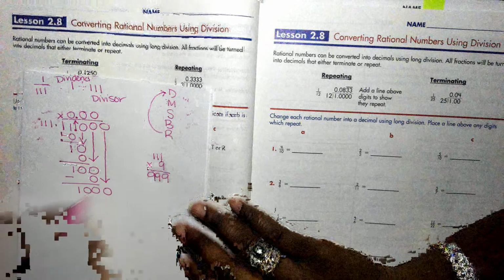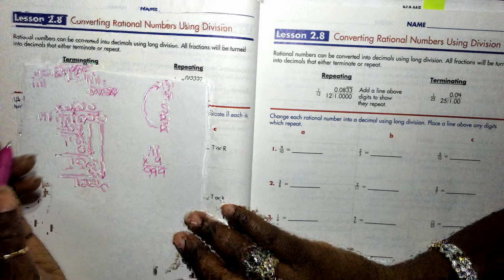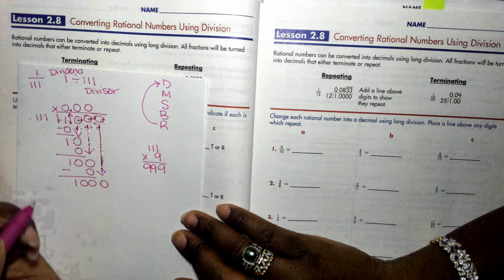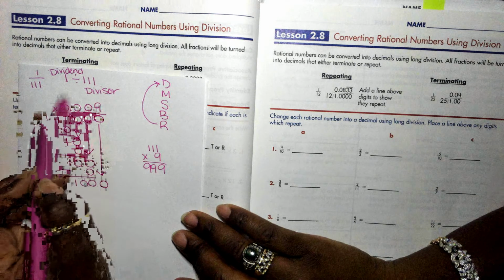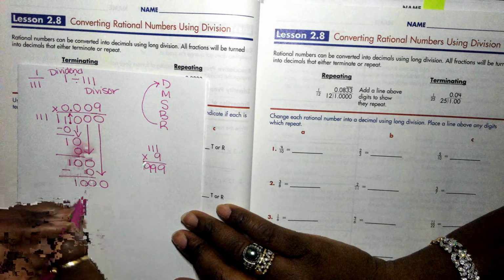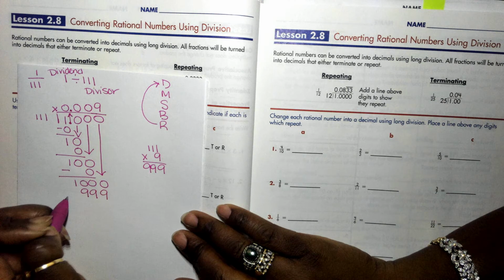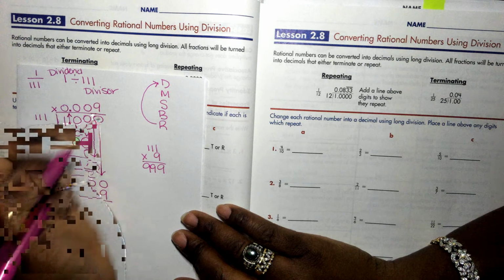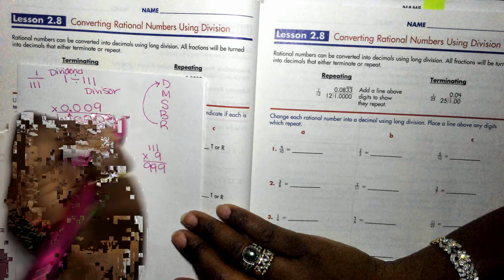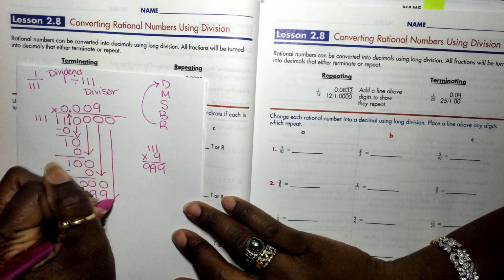So we have 999. Okay, so we have 9 times. And 9 times 111 is 999. We subtract the two numbers. We're left with 1. And then we're going to add a 0. We bring the 0 down.